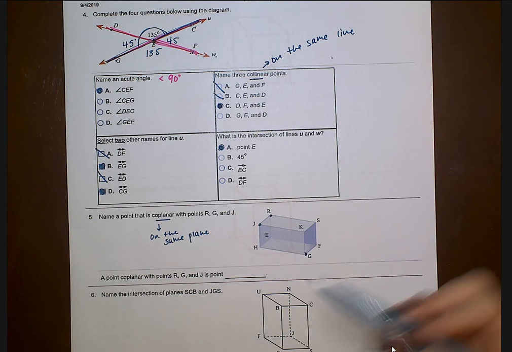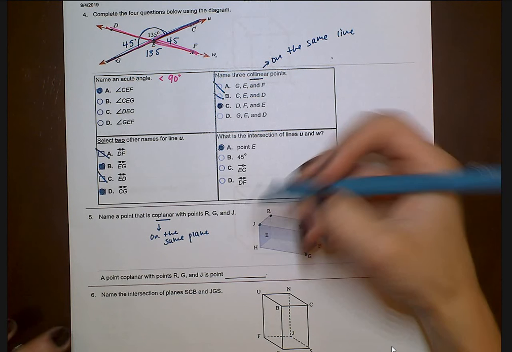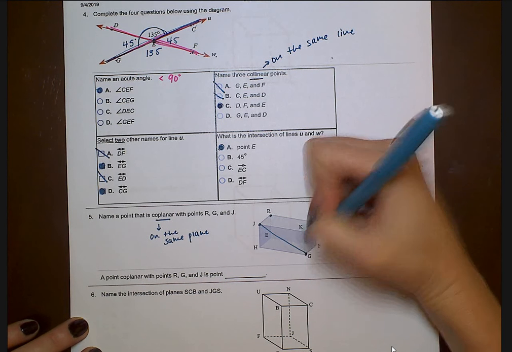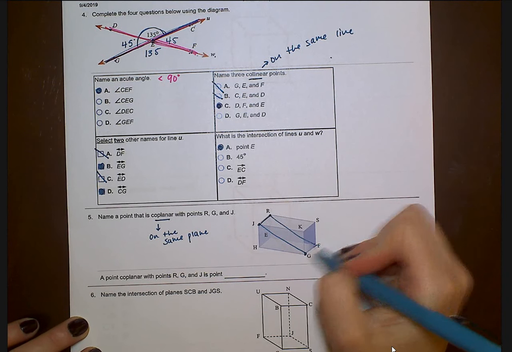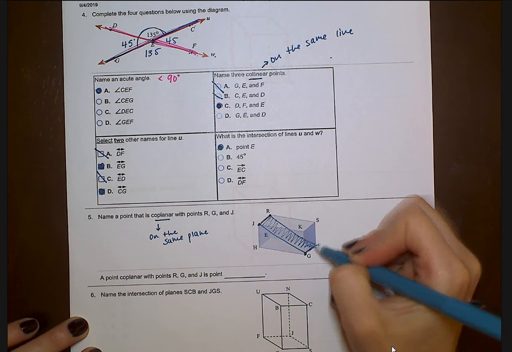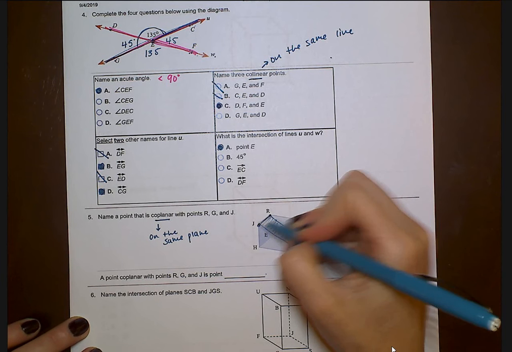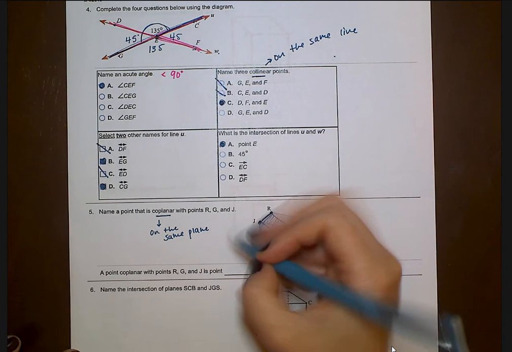The plane is actually like slicing through the box. So if you can see it, I'll draw it here. It's kind of like slicing through diagonally. Hopefully you can visualize that. But the 4th corner, and they're always going to look rectangular on a prism shape like this, the 4th corner would be point F.